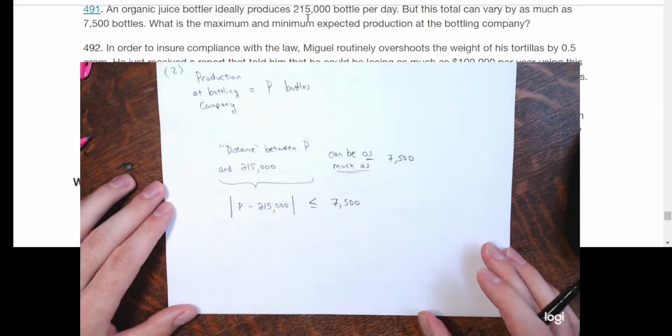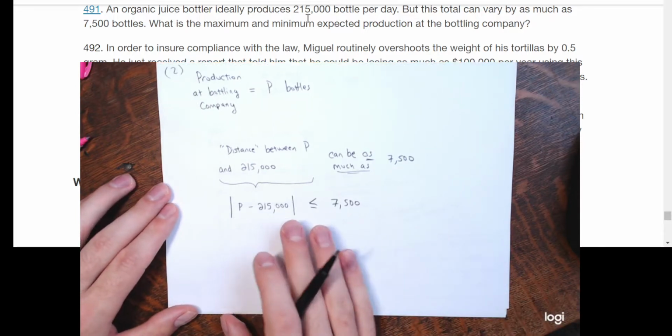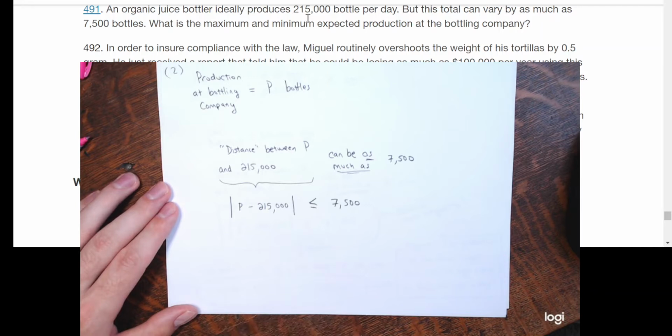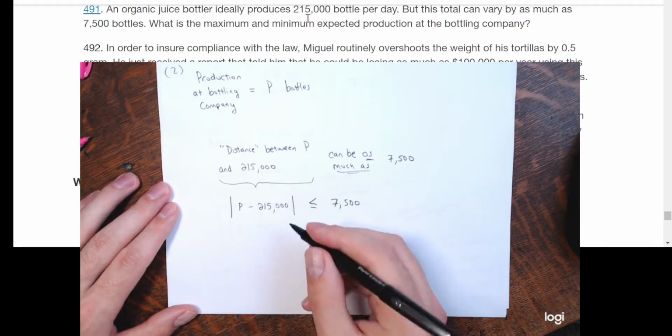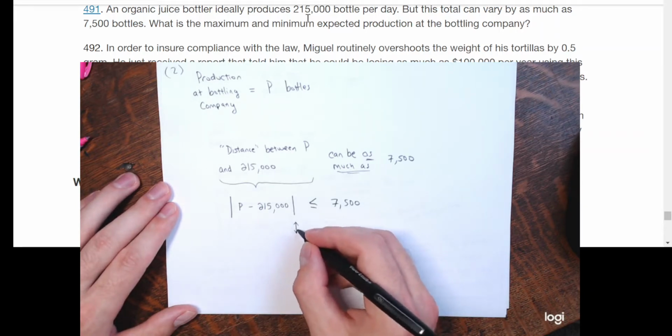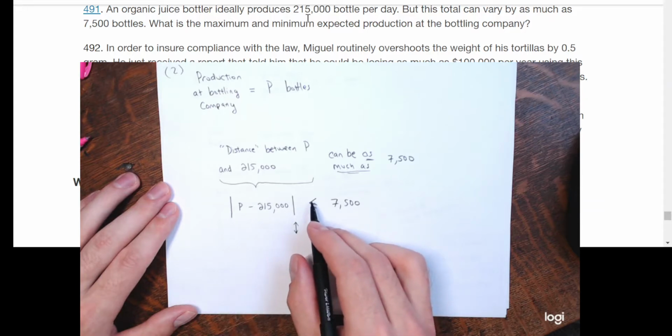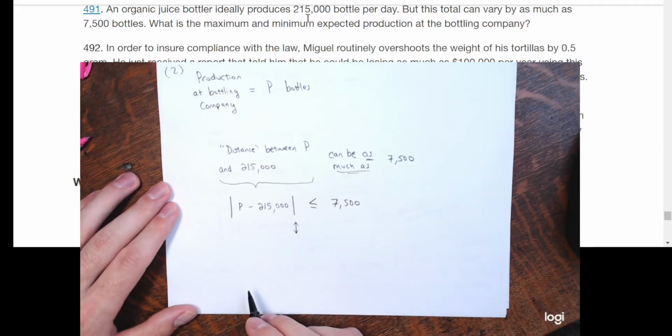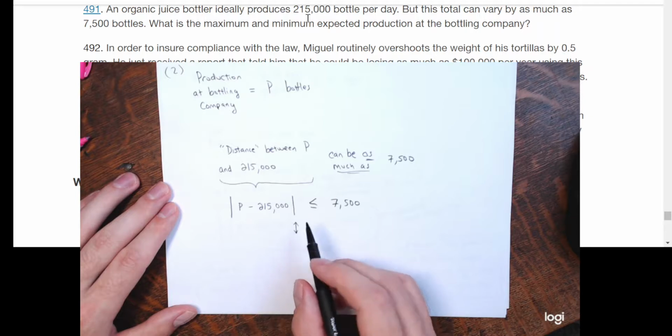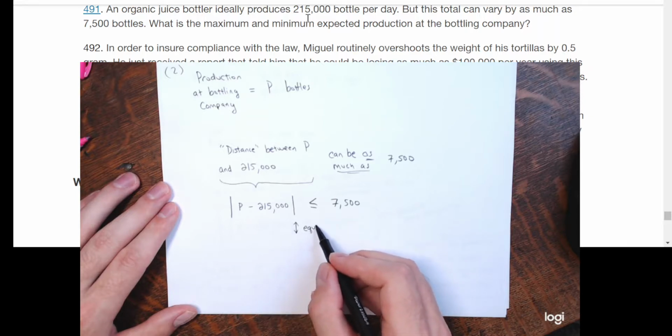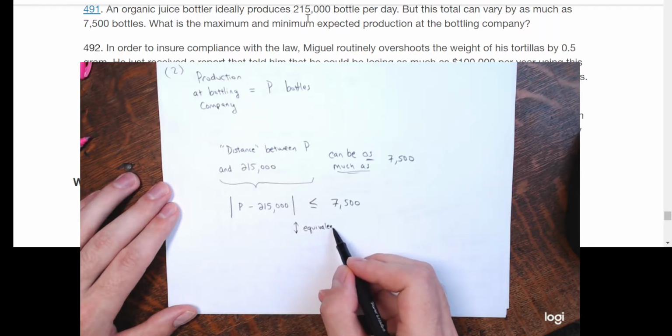And then I want to solve this for P to give me a range of production values for this company day to day. So I've got the absolute value alone already on one side, less than or equal to some positive number. I can write the equivalent. This inequality is equivalent to the following compound inequality.